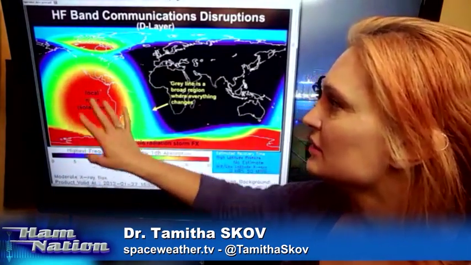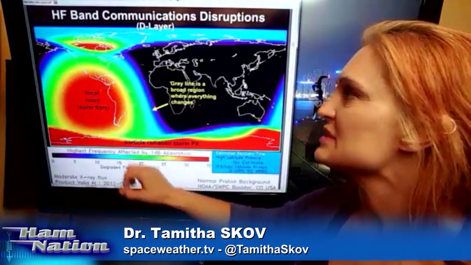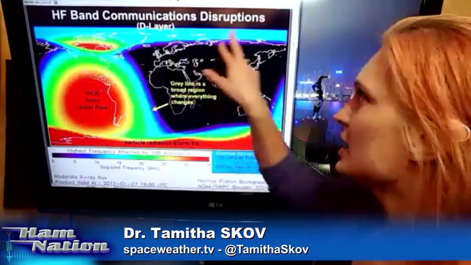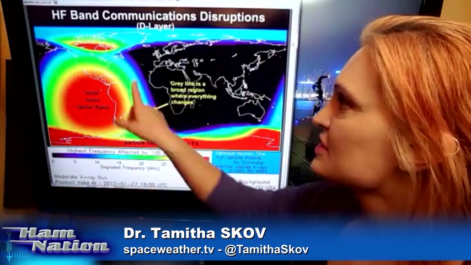And what we've got going on, this is the daytime, this is where local noon is right here, but we had a solar flare and it really lights up the whole atmosphere, causes major radio noise, as you all know. This is a particle radiation storm that lit up the whole northern and southern pole. And then here is the gray line.